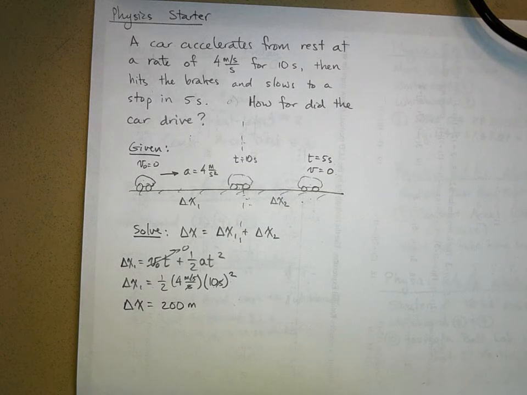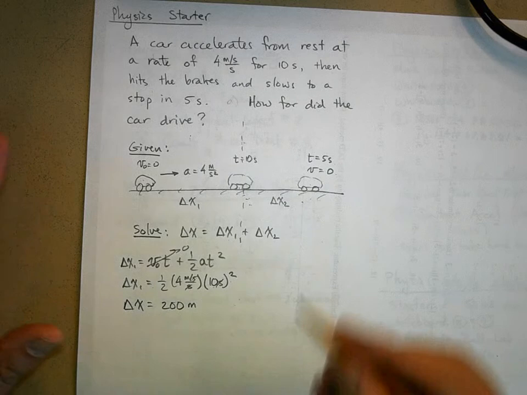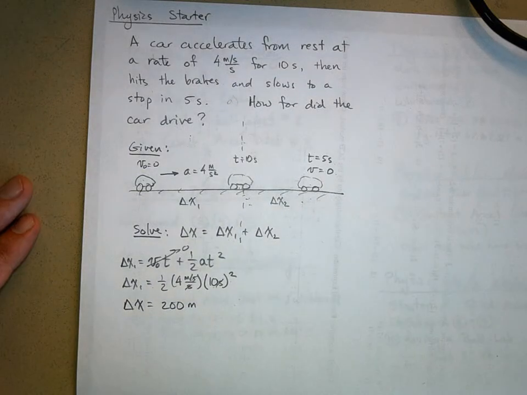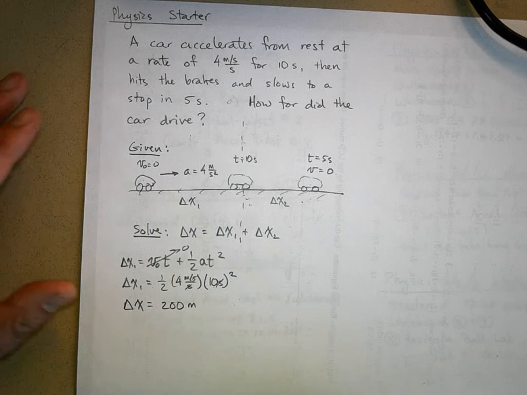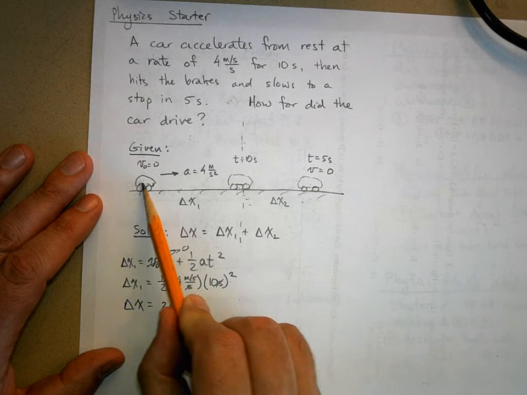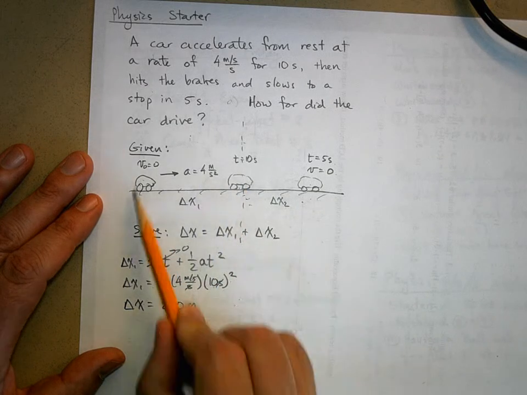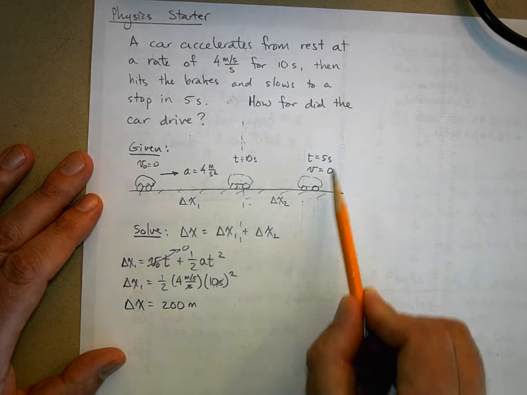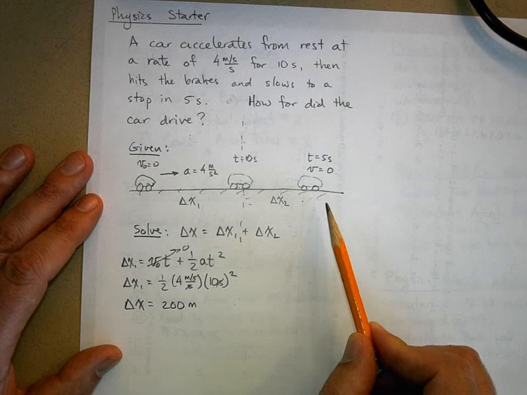V naught. So V naught's not given here. So we have to figure it out. But here's the trick for this problem, and it's obvious when you think about it. The final velocity for the first part of the problem is the initial velocity for the second part of the problem. Doesn't that make sense?